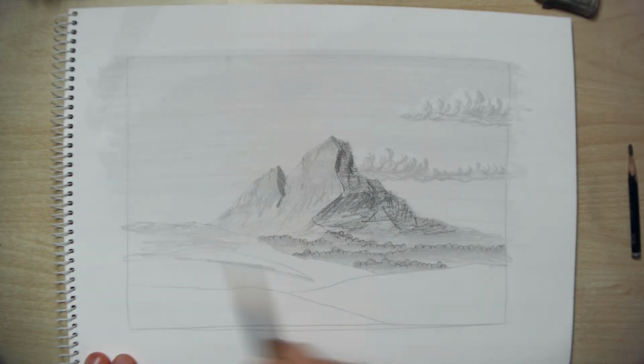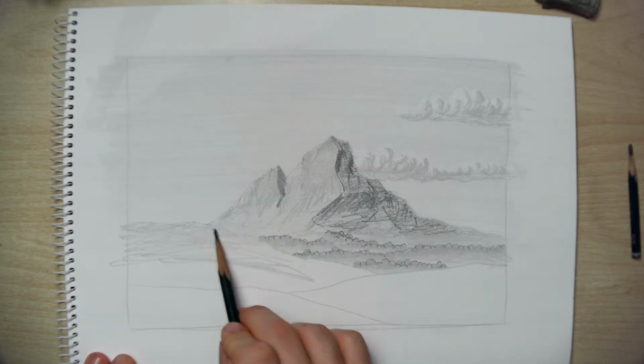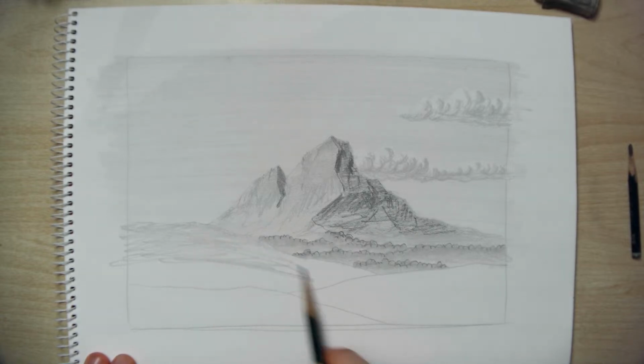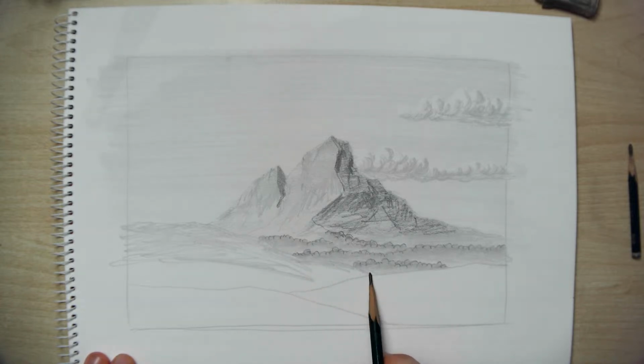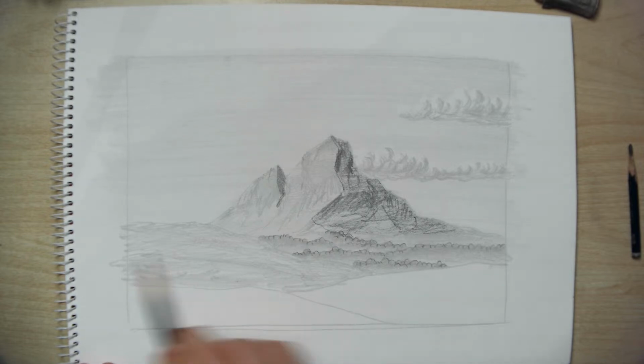Now I'm making very large lines, wide lines in here. A little bit careful on the outline, but otherwise you can just use wide lines for this to cover a lot of ground and also to give some structure to our foreground.